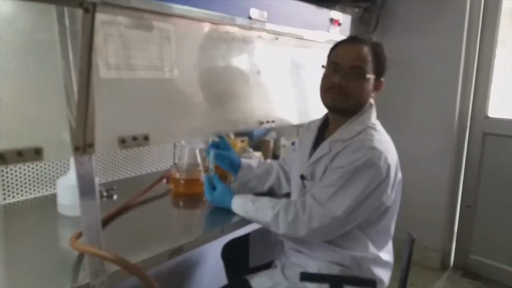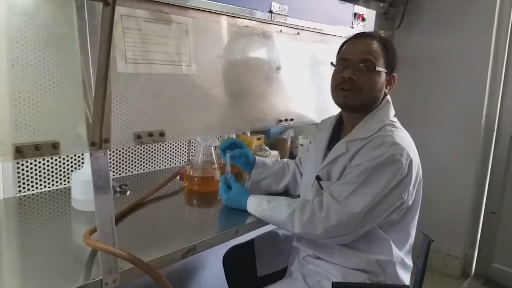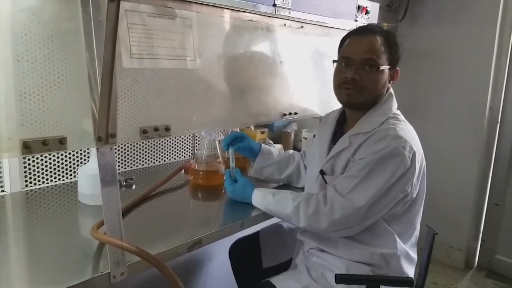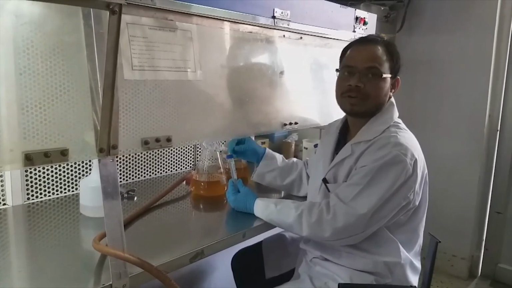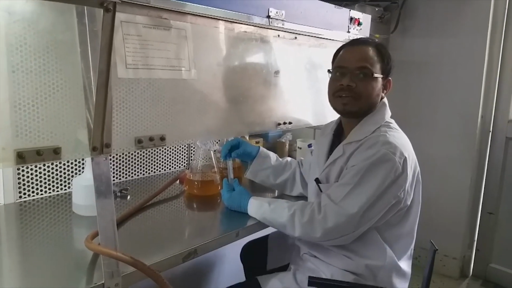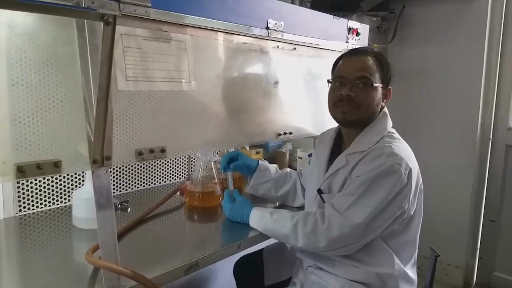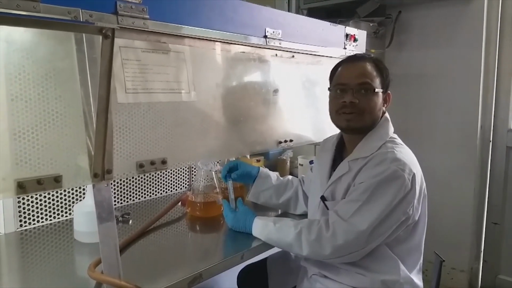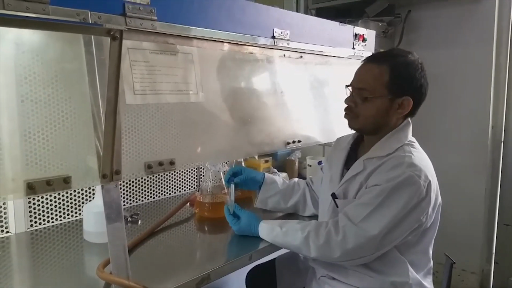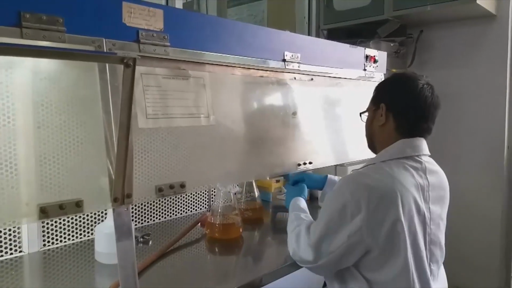This is 1 molar IPTG. The amount of IPTG which we have to add for induction depends on how much expression you get. So you have to optimize using different concentrations of IPTG, such as 0.1 millimolar and 0.5 millimolar respectively. So I am going to induce it.